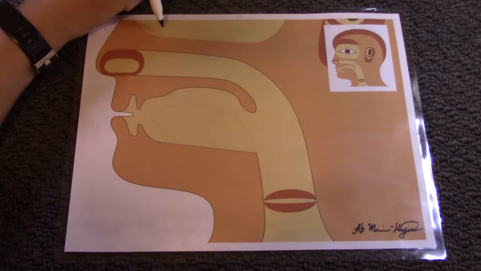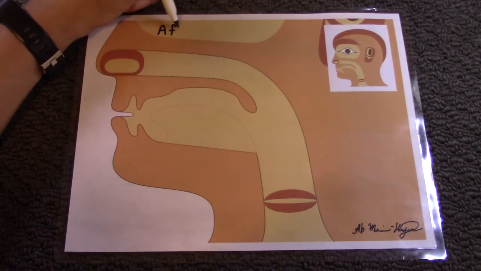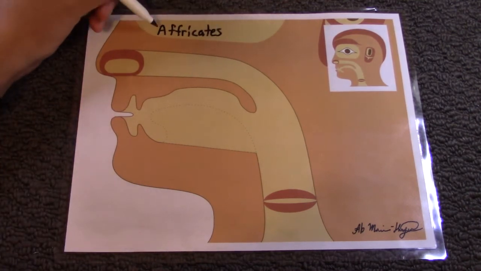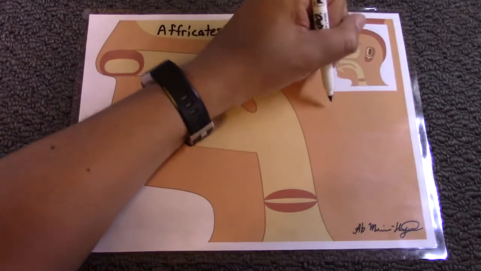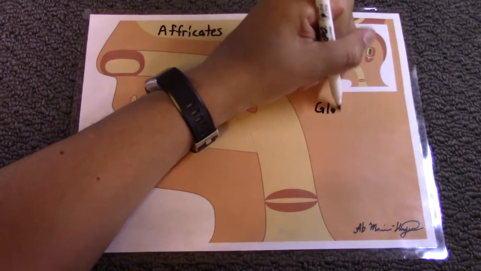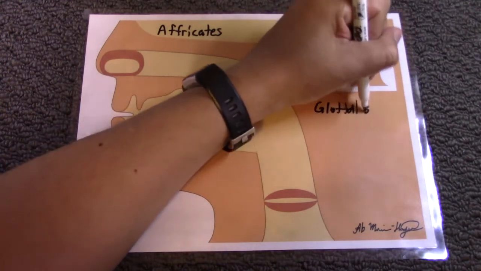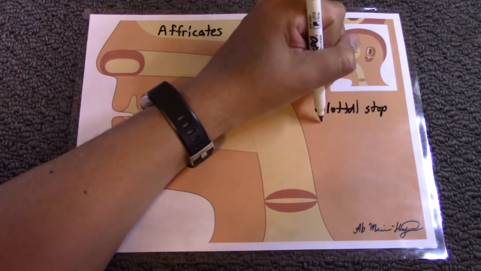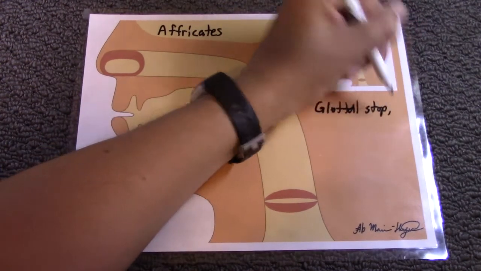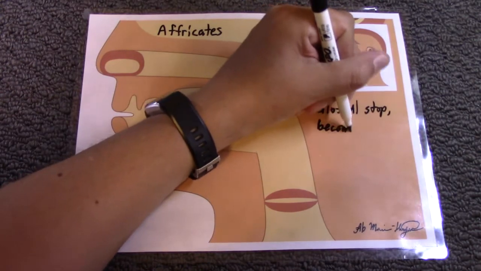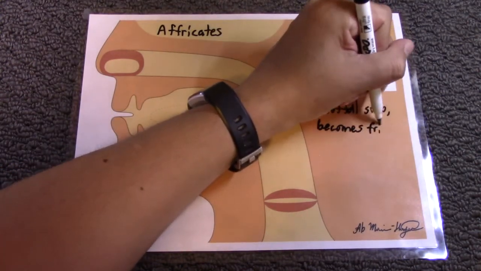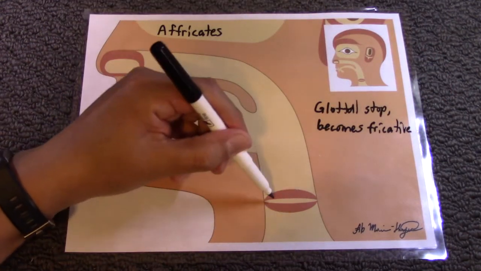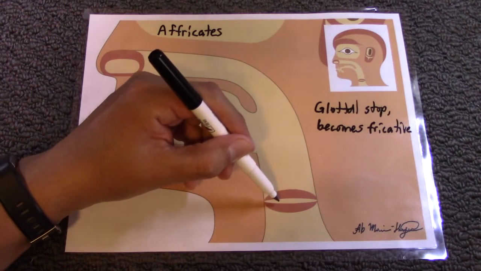In this video, we will be talking about affricate sounds. So an affricate is a sound that starts as a glottal stop, and then becomes a fricative sound. So glottal stop, we're closing our glottis, closing our vocal cords.